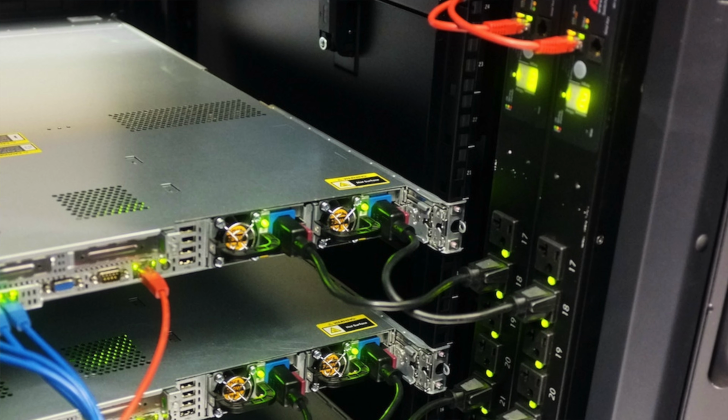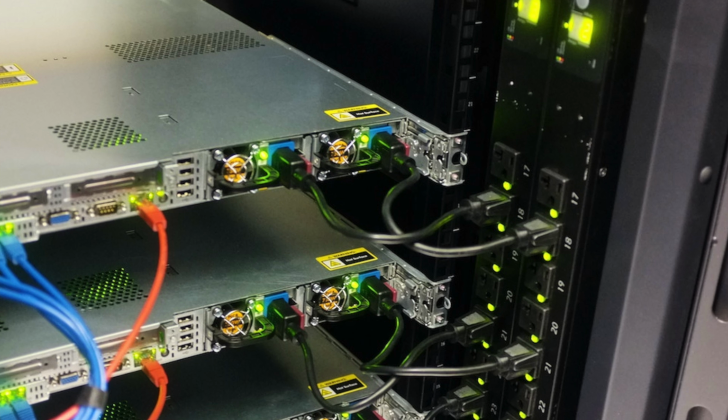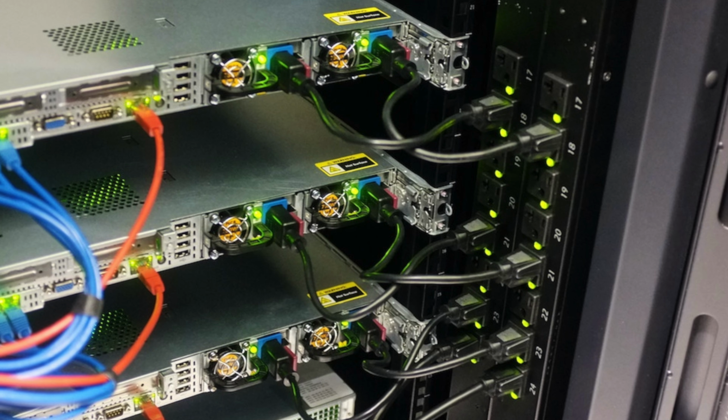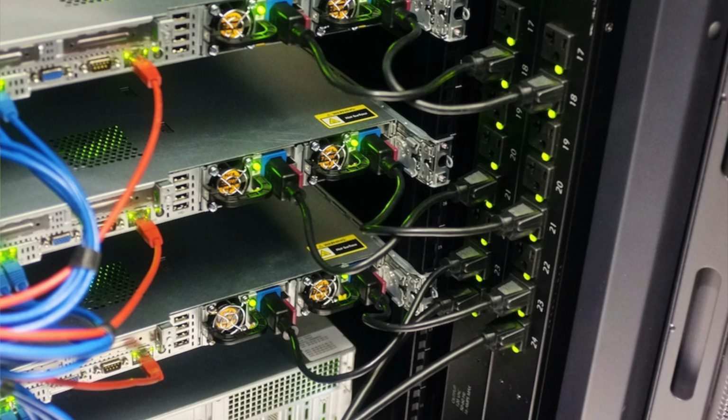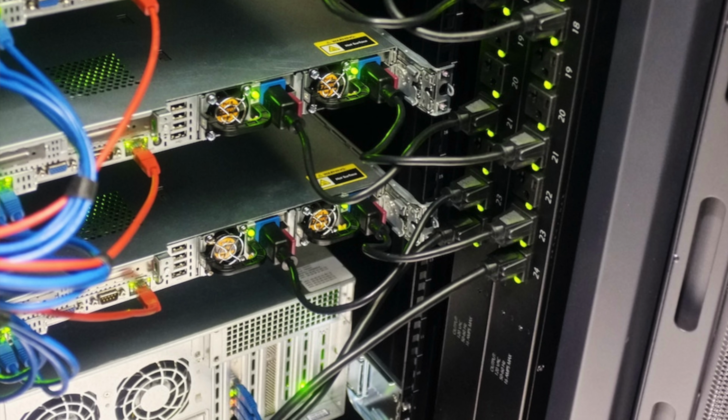You can do the same thing with power. UPSs, backup power, running into different power outlets, right? So that if one fails, you don't lose everything. I know it sounds extreme, but have this thinking that whenever I set something up, I want to set it up with redundancy in mind.